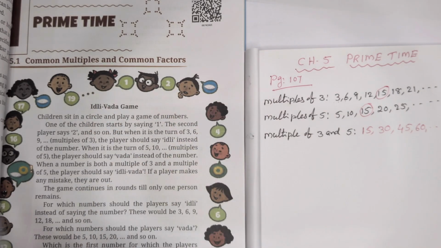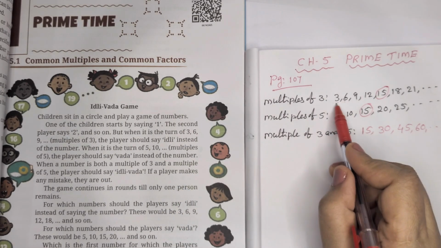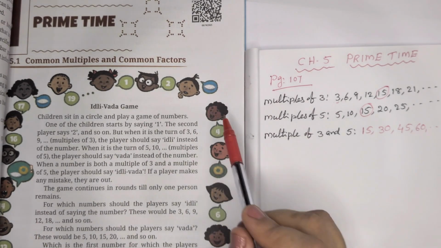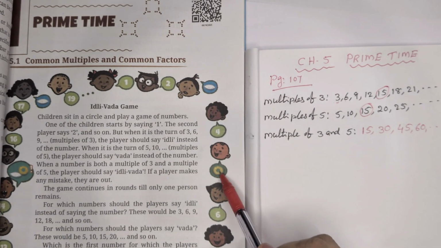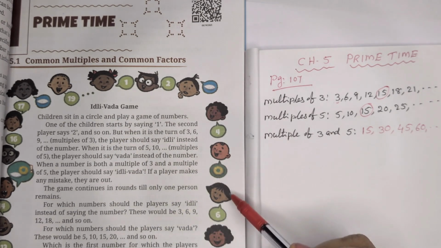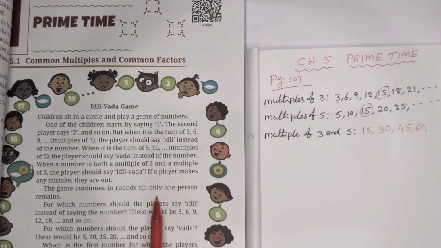The first one says 1, the second one says 2, and the third one, in place of saying 3, has to say Idli, because it is a multiple of 3. For 5, in place of 5 he has to say Vada. It continues in the same way till one child remains, and he is the winner of that game.